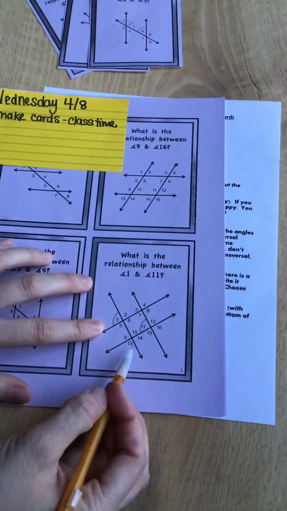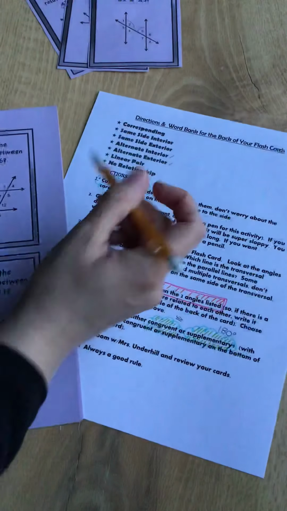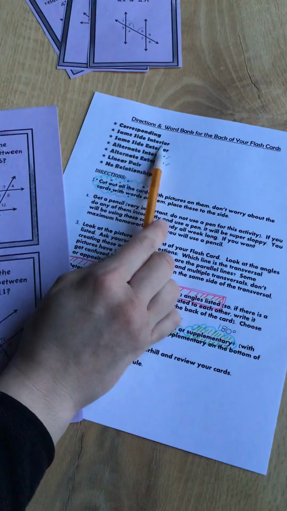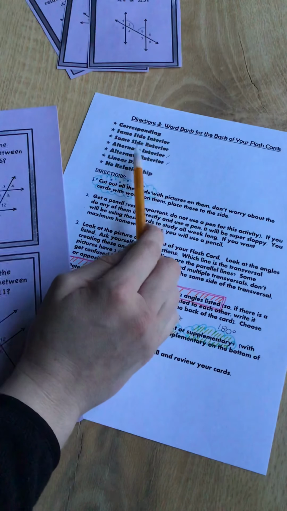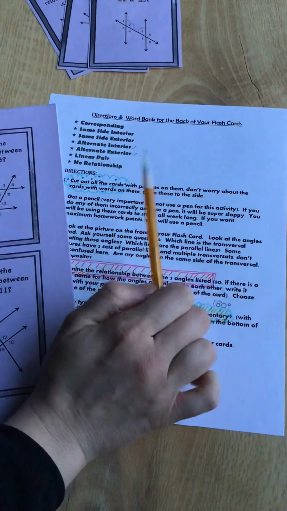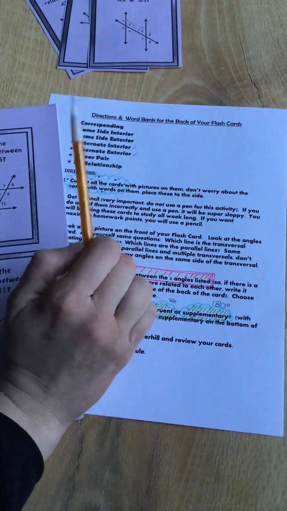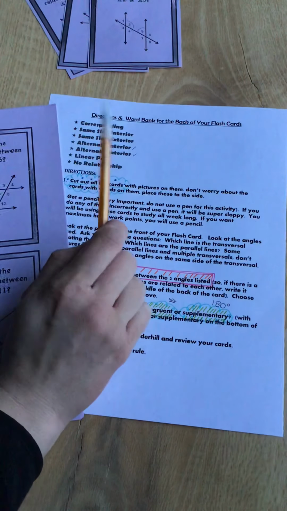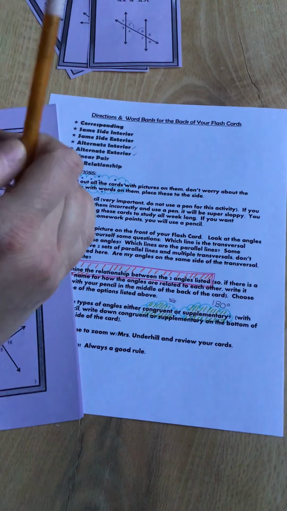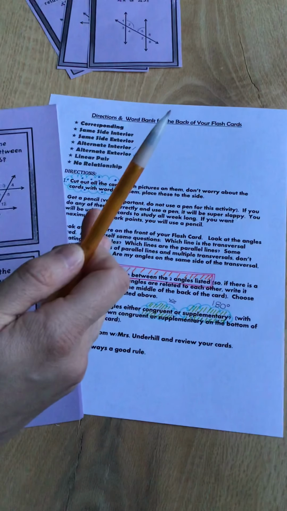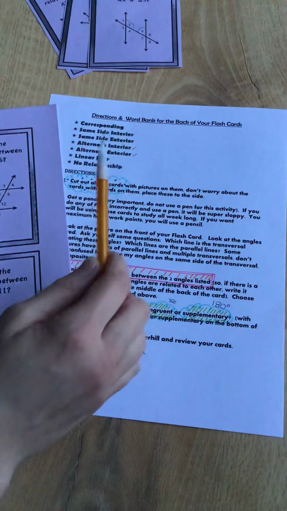This one right here. If you go down this list: corresponding, I know that when we slide down the transversal. Same side interior, on the same side of the transversal and on the inside of the parallel lines. Same side exterior, same side of the transversal on the outside of the parallel lines. Alternate interior, on the inside of the parallel lines across the transversal. Alternate exterior, on the outside of the parallel lines across the transversal.